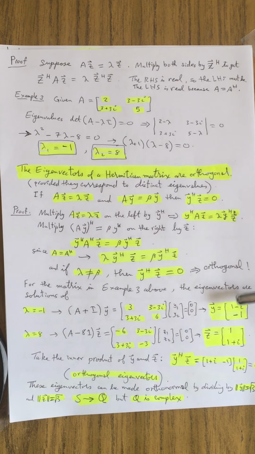So if you calculate y Hermitian times z, it is 0. So the eigenvectors are orthogonal. These eigenvectors are not orthonormal. They can be made orthonormal by dividing by the norm of y, which is √3, and the norm of z, which is √3. So S, the eigenvector matrix, goes to Q, but Q here is complex.